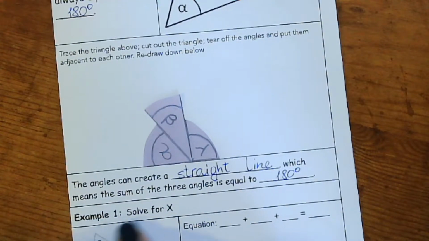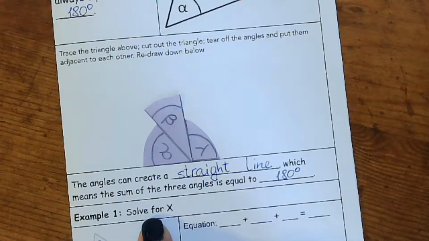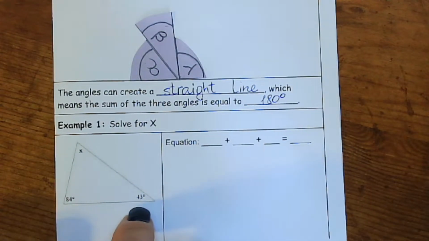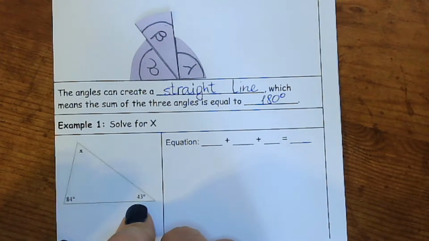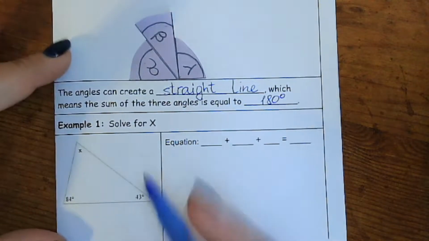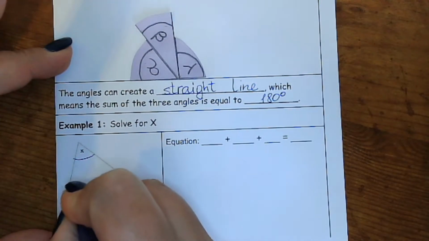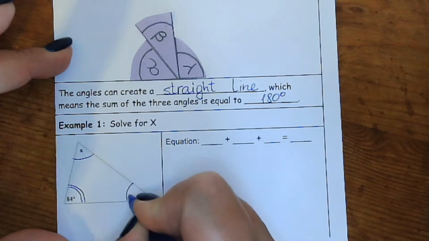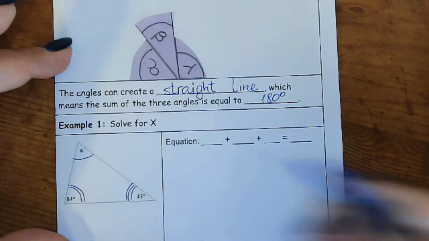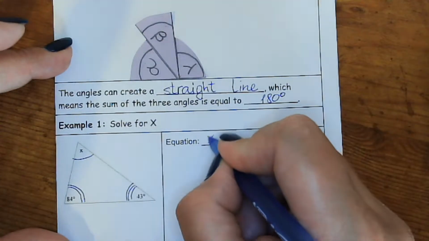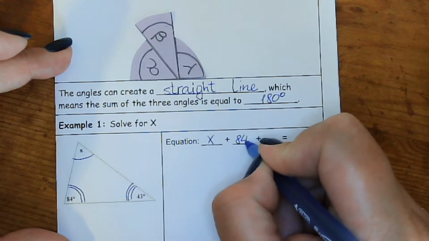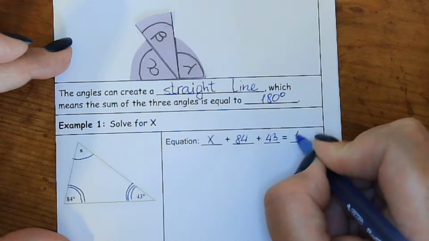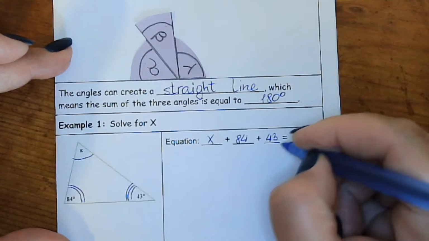And for example, if I have to solve for the value of x in the triangle, given the angles, I use the rule. The sum of the angles inside a triangle always equals 180 degrees. And that rule creates an equation. That equation allows us to solve for x. So I can say x plus 84 plus 43, the sum of the angles, equals 180 degrees.